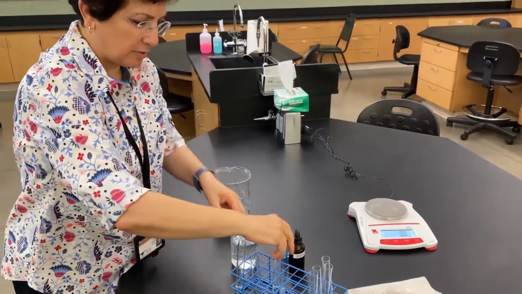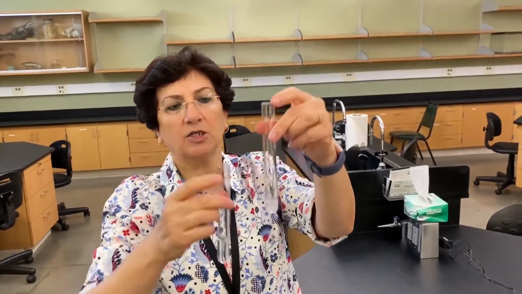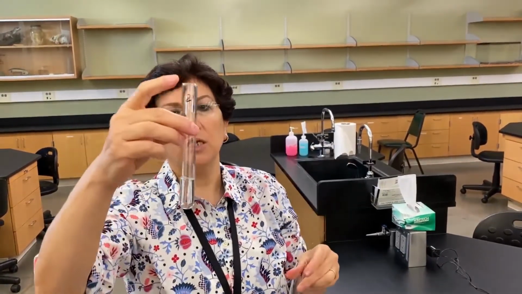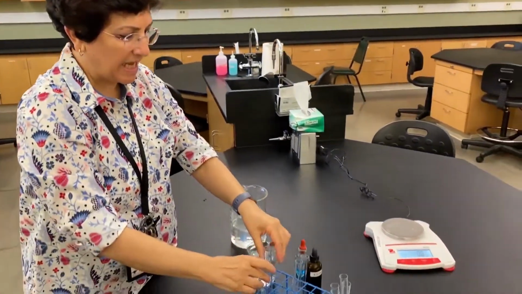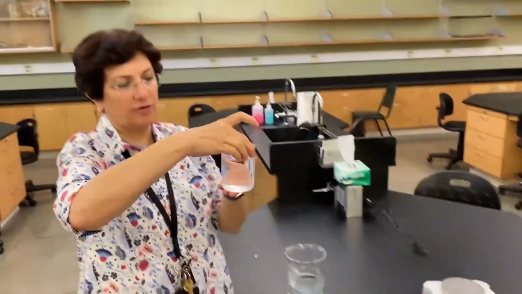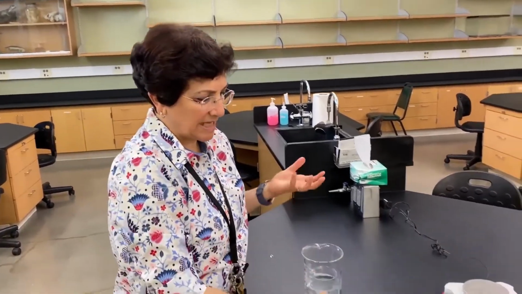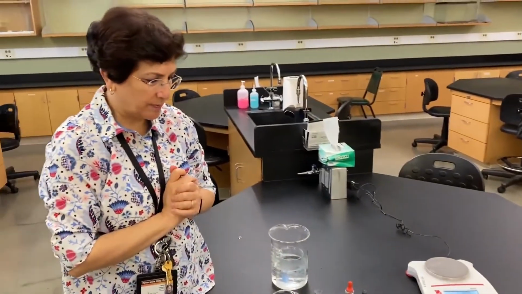And then we're going to use 2 and 4 to test for starch. The 4 is for the inside starch. The 2 is for the outside starch. Again, when I say outside, I'm referring to the beaker, to the water in the beaker. And when I say inside, we're referring to the dialysis tube.